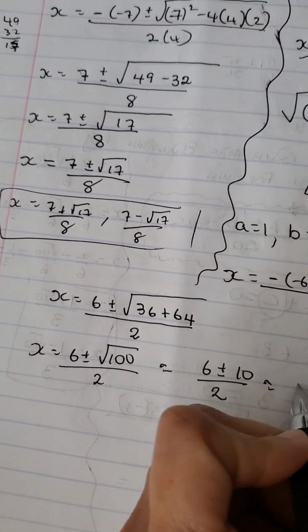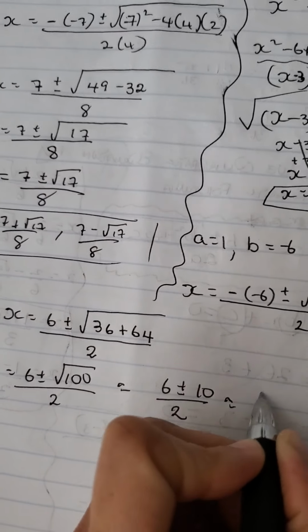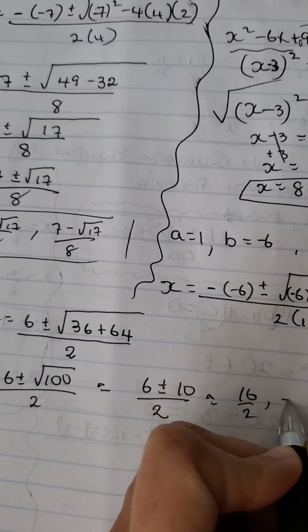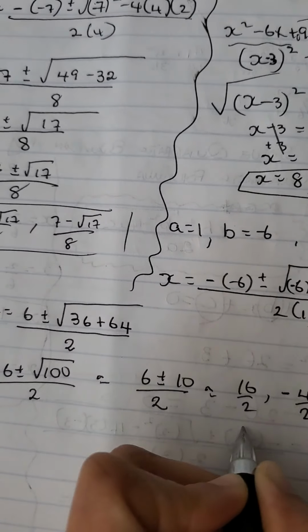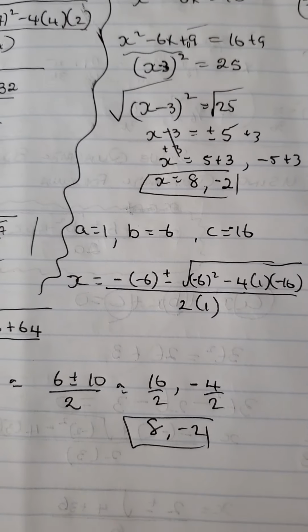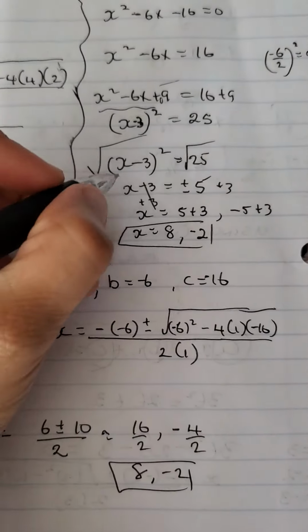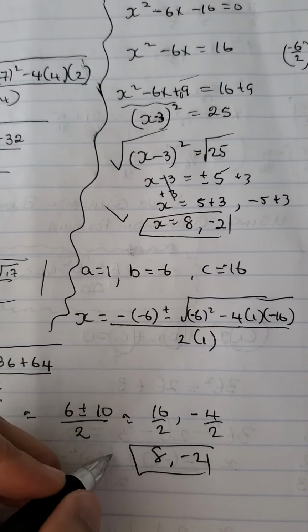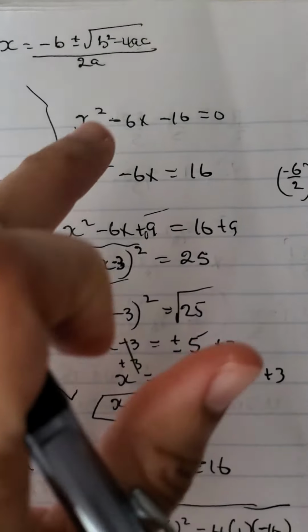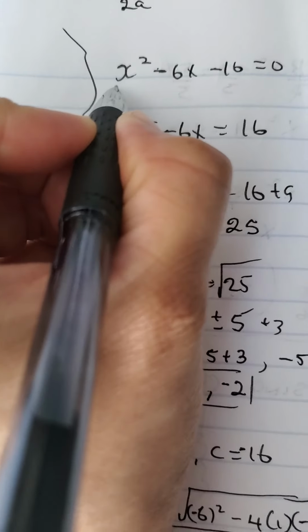Let's see what happened. So if we were to add this, we have 16 over 2. And if we were to subtract it, we have negative 4 over 2, which will give us 8 and negative 2. Oh, boy, isn't it beautiful? Isn't it beautiful? And guys, look, if I was to just factor this, take a look at this.